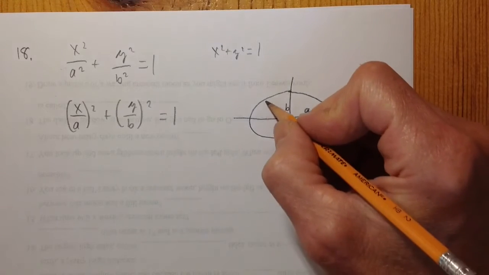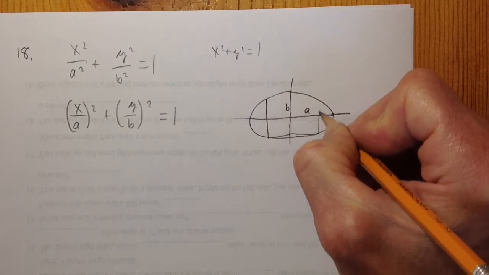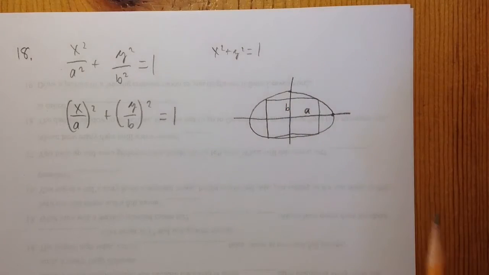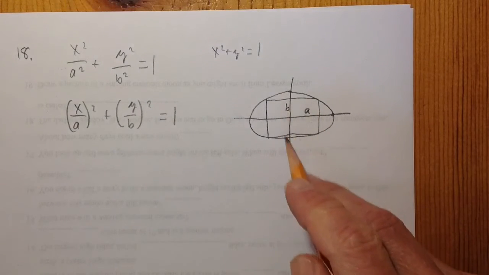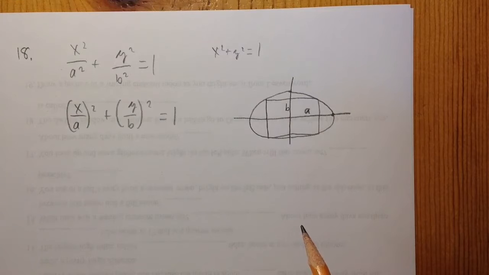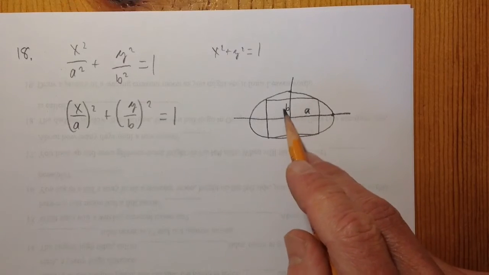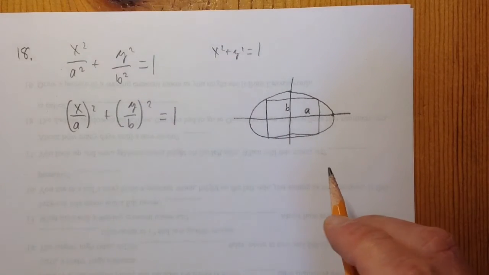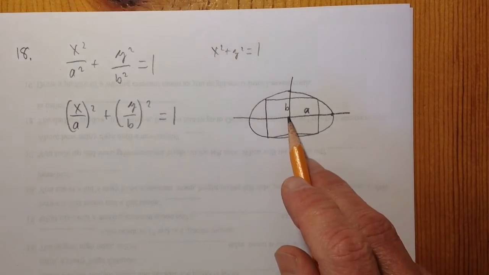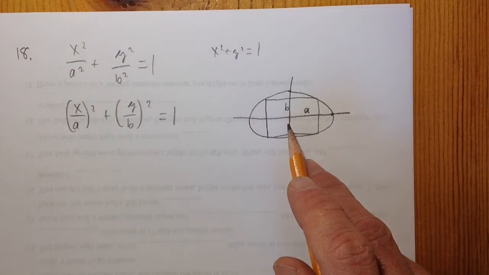Okay, so we want to put a rectangle in here. That's what I mean by inscribed. The problem says: find the area of the largest rectangle that can be inscribed in this thing. What is the largest rectangle that can fit in there? Okay, well, this looks kind of tricky. So what are the dimensions of this rectangle? The area of the largest rectangle.